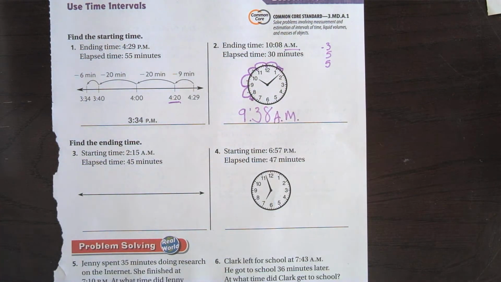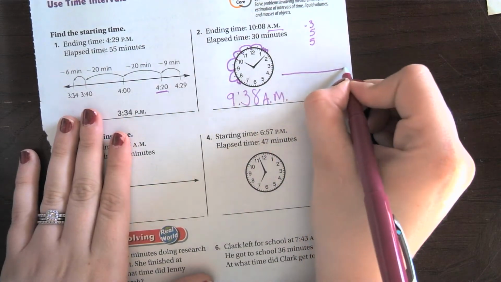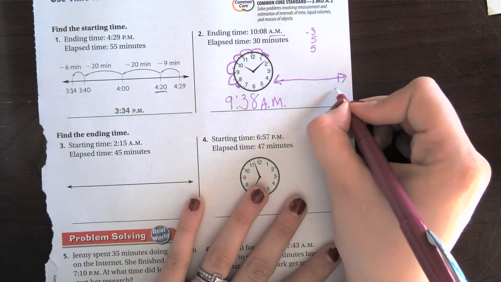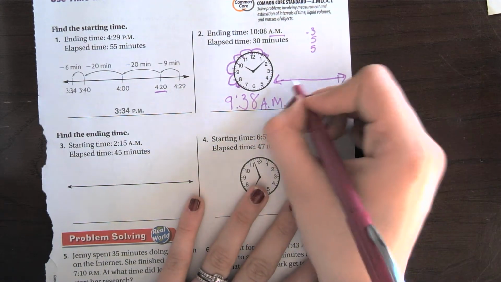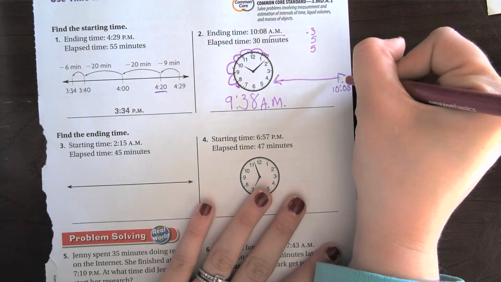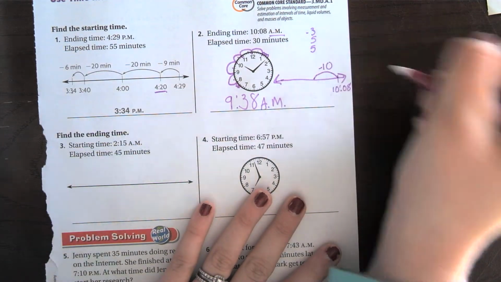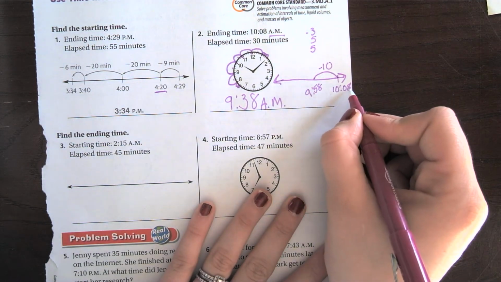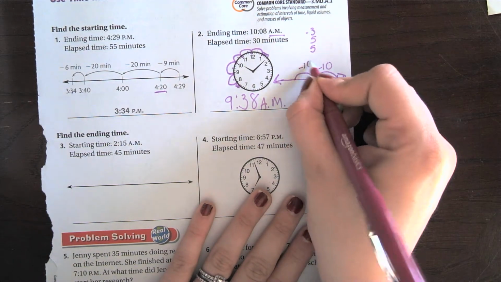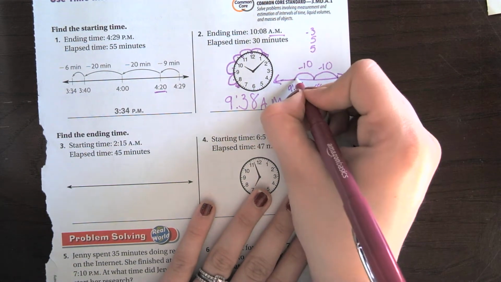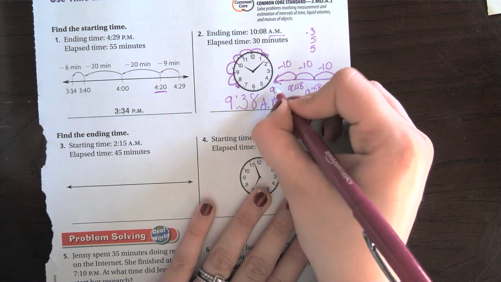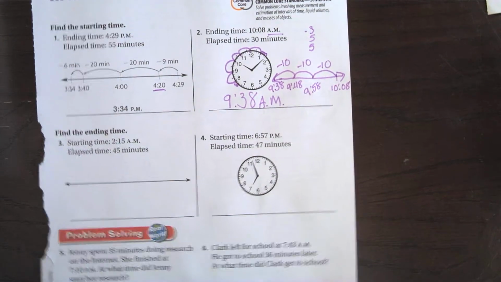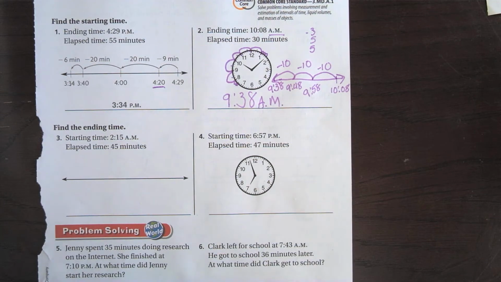If those clocks are tricky, use a number line. I get tricked by those clocks sometimes, so I'm going to check it with the number line. 10:08, and I need to go back 30 minutes. 10:08 minus 10 would be 9:58 because it's the previous hour. Minus another 10 would be 9:48. Minus another 10 would be 9:38. So use whichever way works for you. If the clock confuses you like it confuses me, use the number line.